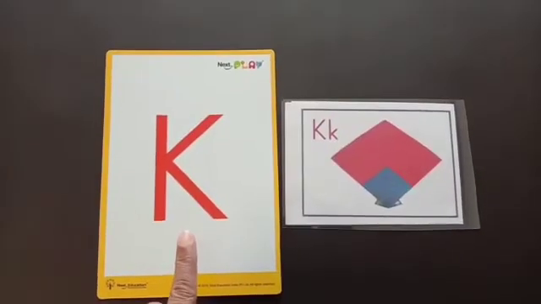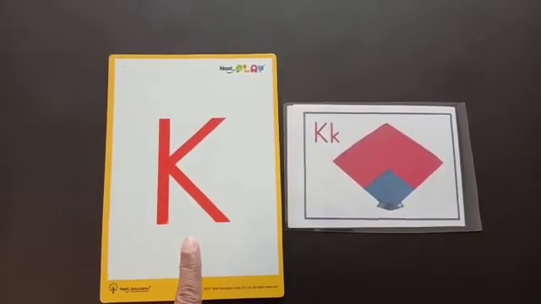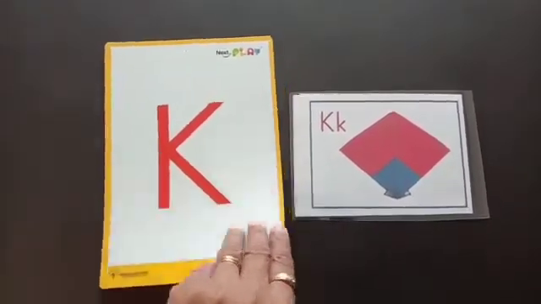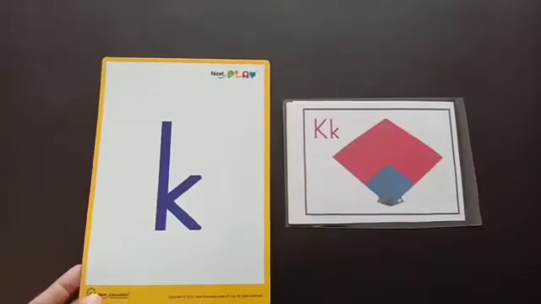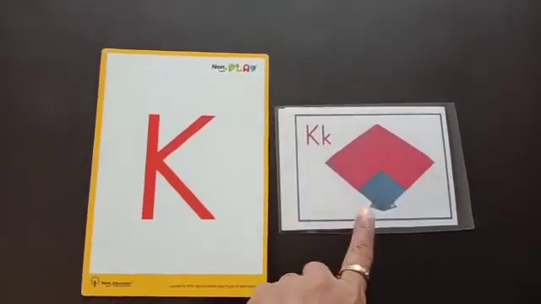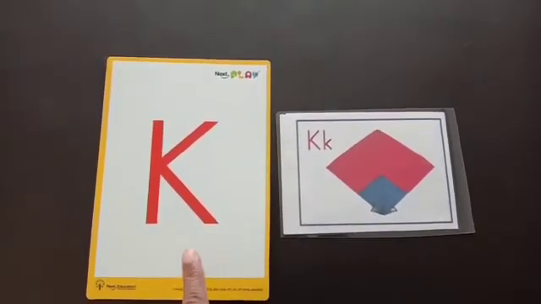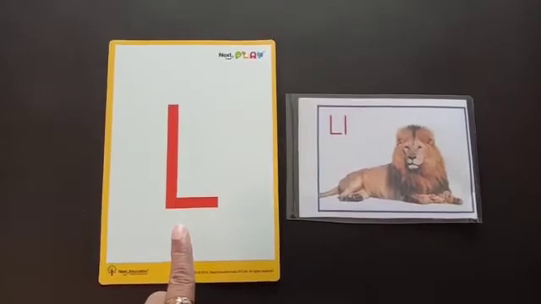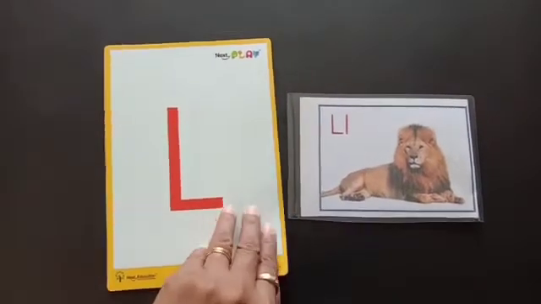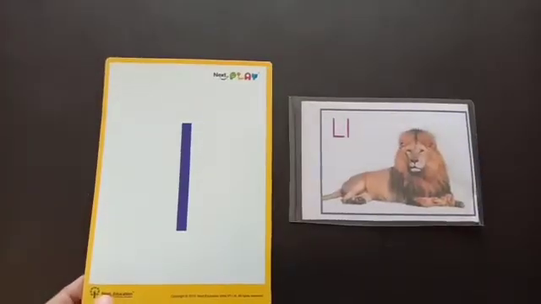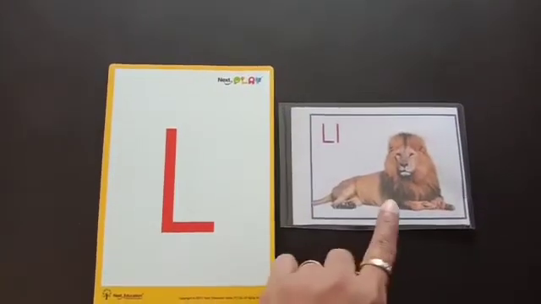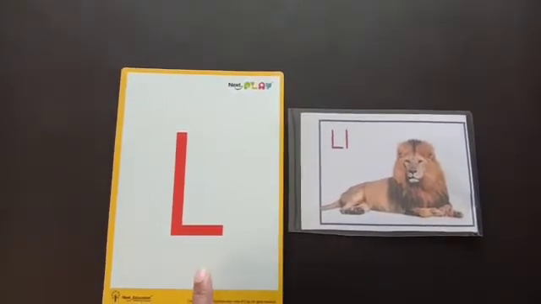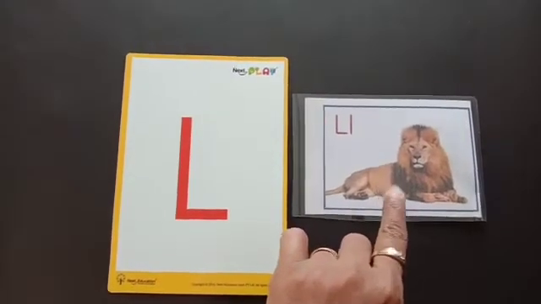This is alphabet K. Capital K. Small k. K for kite. K for kite. This is alphabet L. Capital L. Small l. L for lion. L for lion.